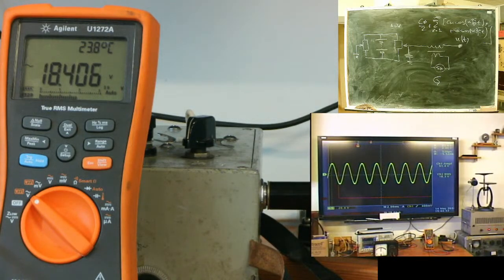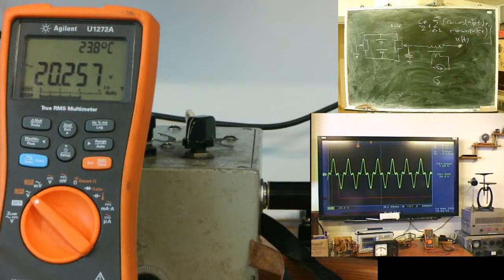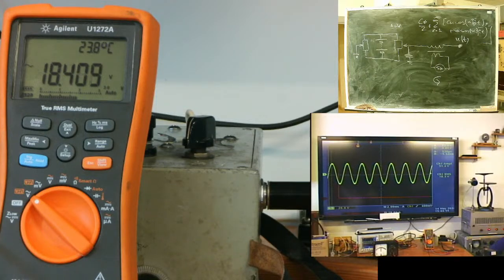It pretends to be true RMS. Let's check it. 20. Yes. Third harmonic test. Pass.